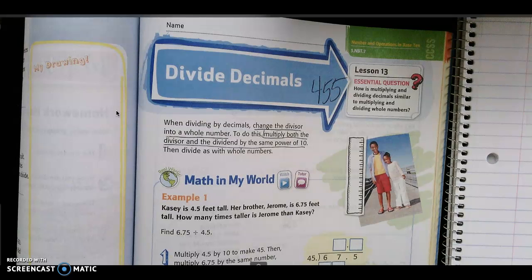When we divided just decimals by a whole number, all we had to do was bring the decimal up. When we divide a decimal by a decimal, we have an extra step.